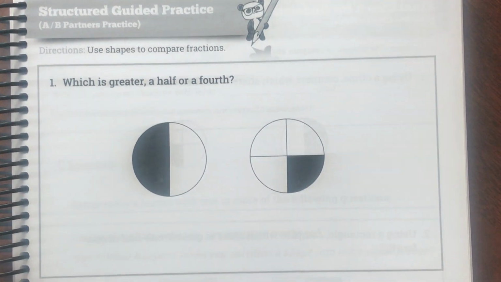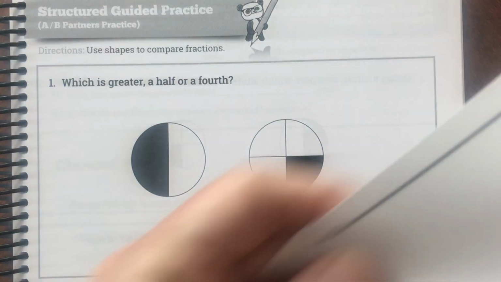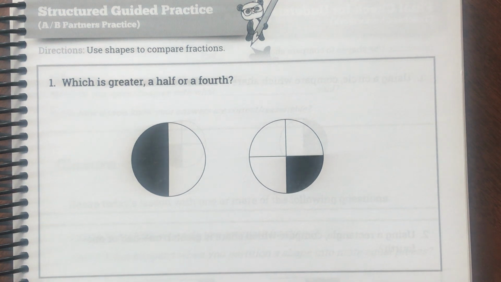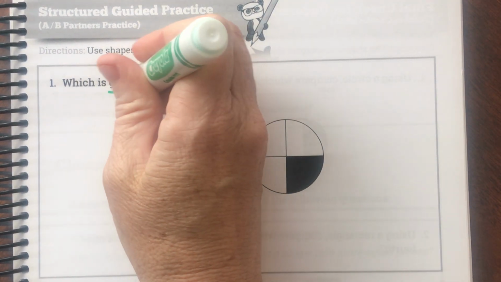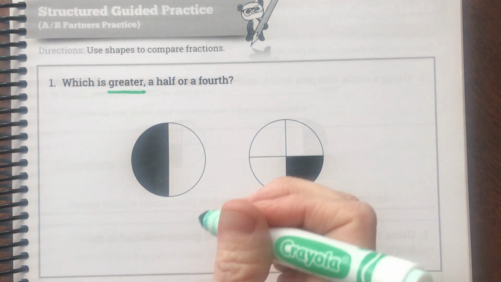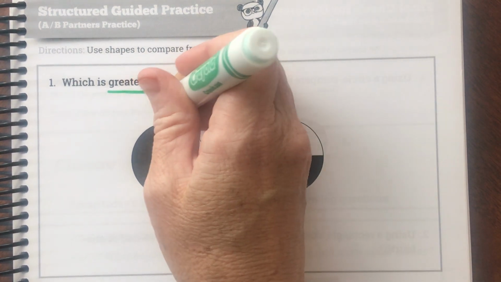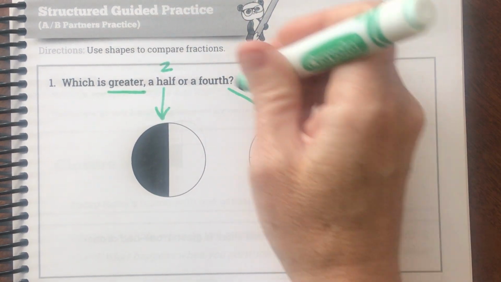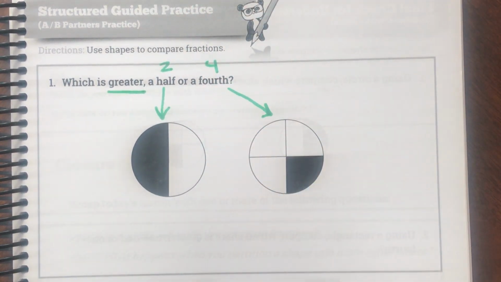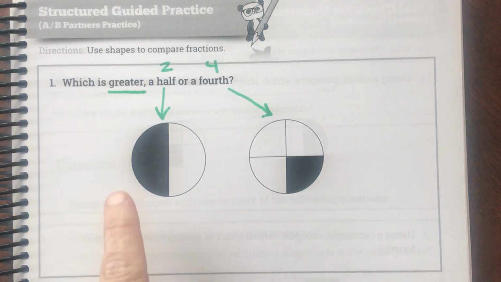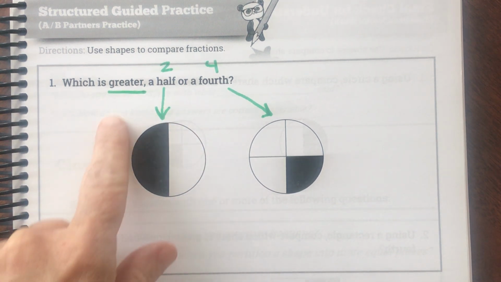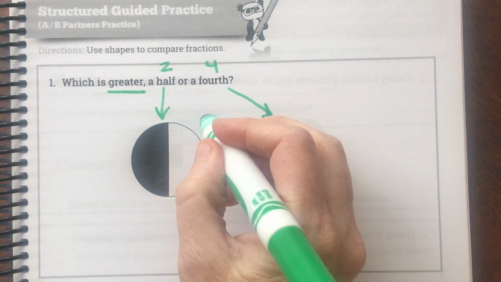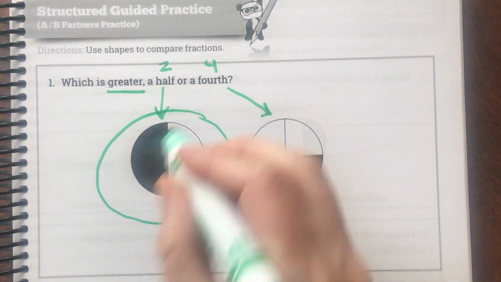Okay, so let's try some together, boys and girls. You are on page 156, and they've already shaded it for you, so we don't have to do the work on this. It just says, which is greater? So greater, a half, and that's this one, because there's two pieces, or a fourth, which is this one, because there's four pieces. So which one's greater? Hopefully you've seen that this one is greater, so we can just circle that.